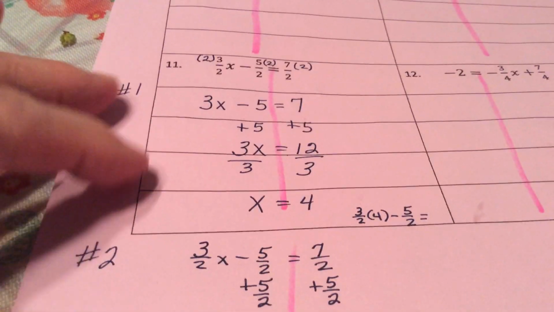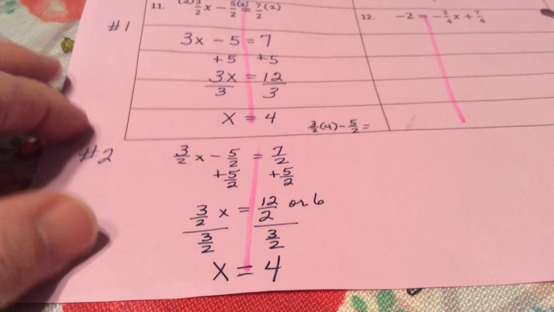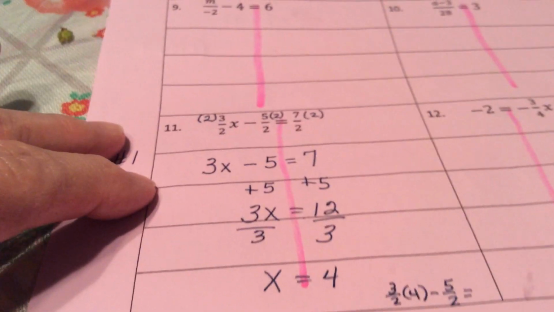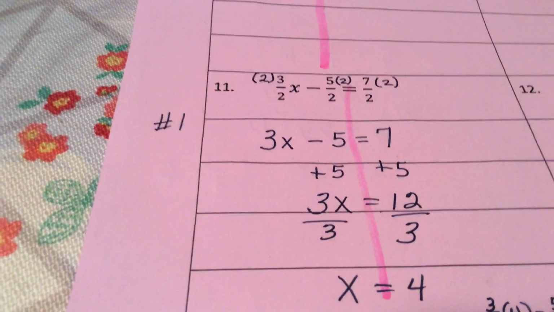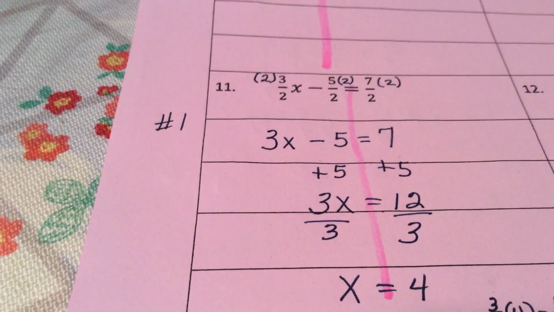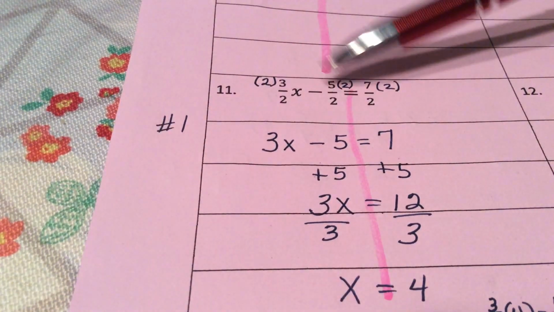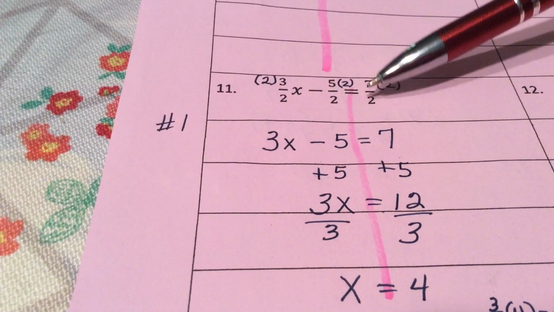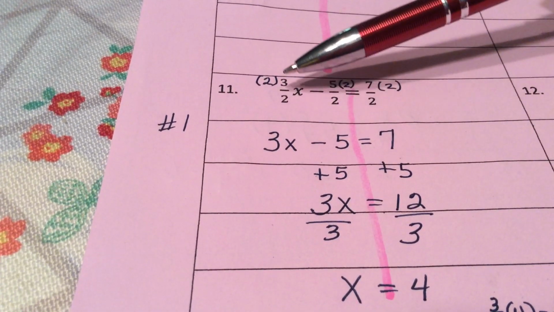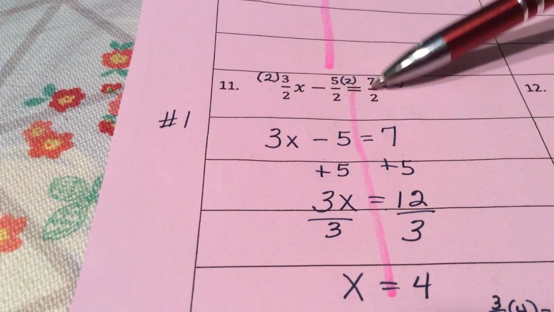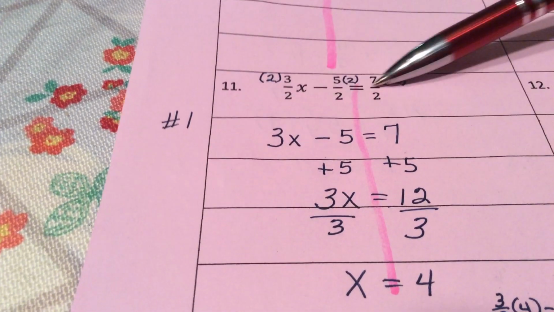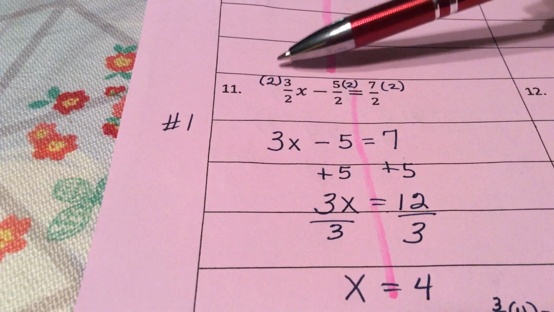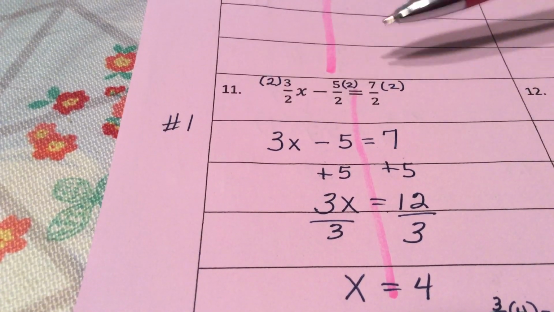Now on the back side, I'm going to give you a couple of problems that you can do a couple of different ways, and I'm going to let you choose which way you like. This one is a way that we teach in algebra when we have fractions in an equation. In this case, all of these have a 2 in the denominator. So we can get rid of all of our fractions by multiplying everything up here by 2.